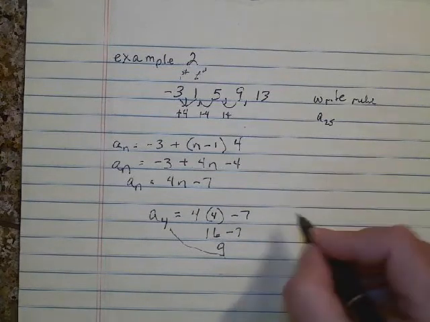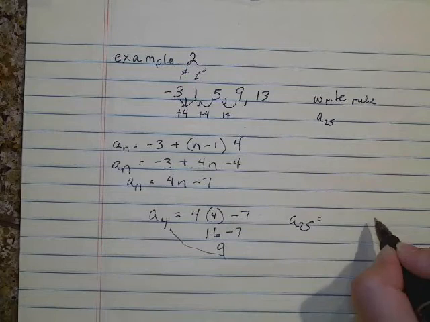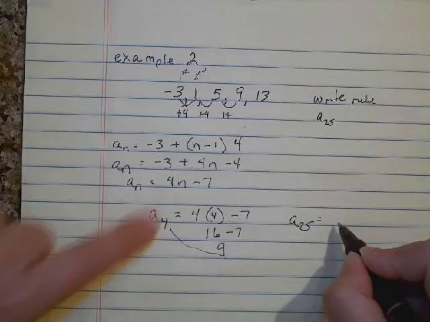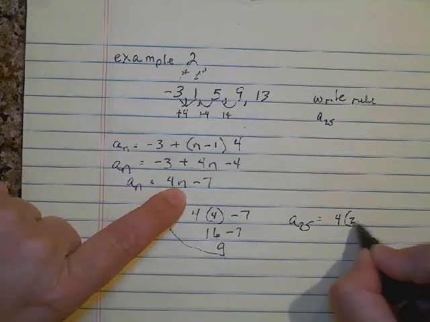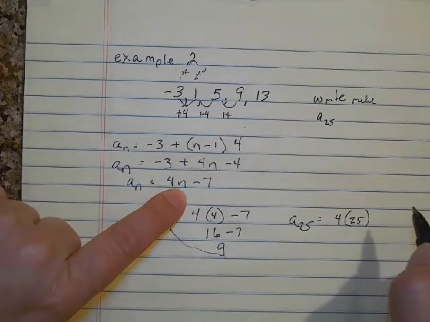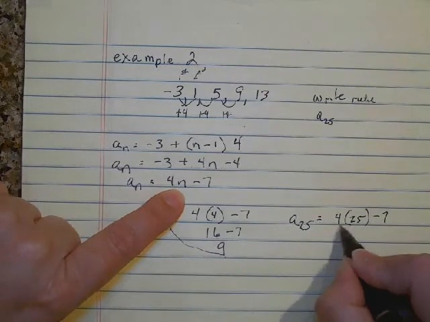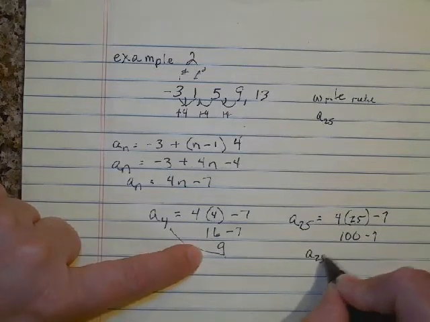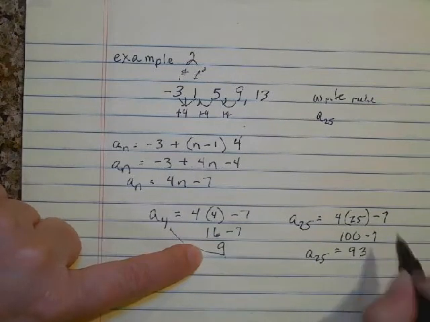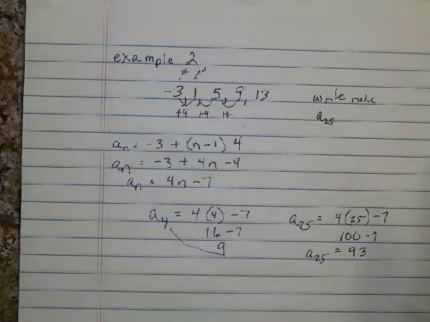Let's find the 25th term. So to find the 25th term, I'm going to use my rule, but in place of n, I'm going to put 25, because n represents the term number. 4 times 25 is 100, minus 7, so that means that the 25th term would be 93. If I went out here 25 times, kept adding 4 25 times, I would get the number 93.